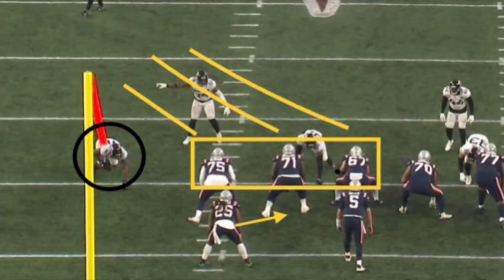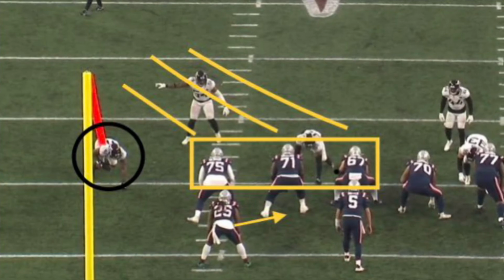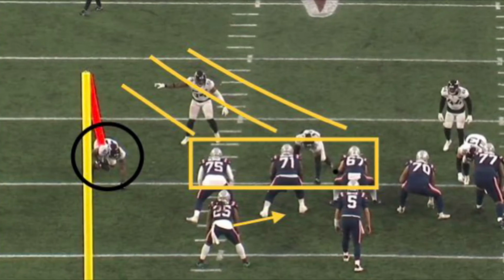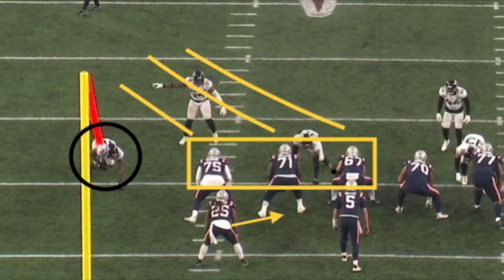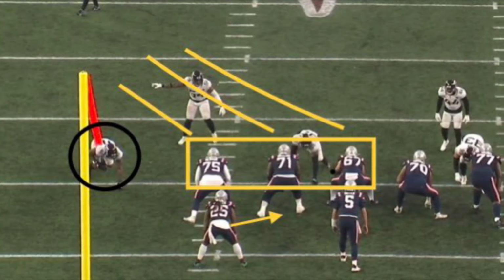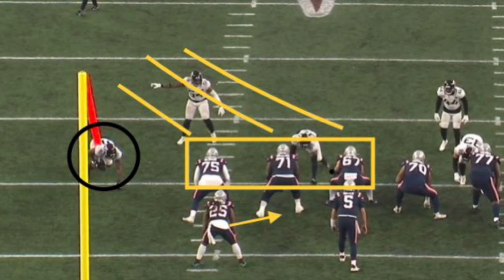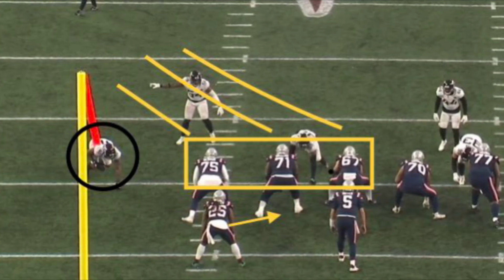So here's the same play from the end zone. You can see who the lead blockers are on this play. So it's the entire left side of the line. And I have the guy circled who made the tackle. So that's where he started from. And then when the play's rolling, you'll see how far he went back to make this tackle.